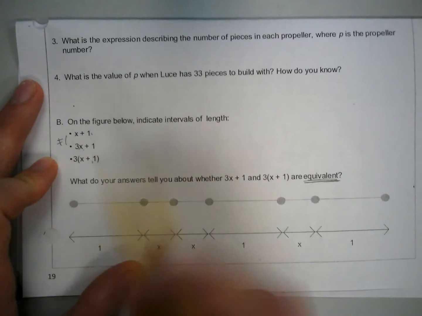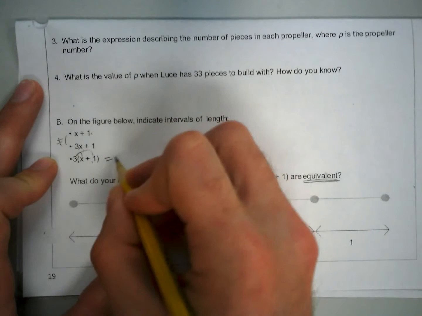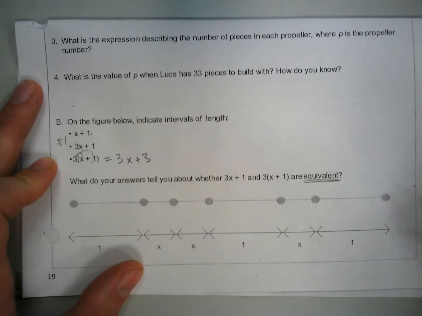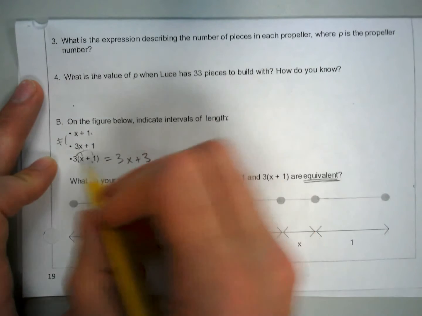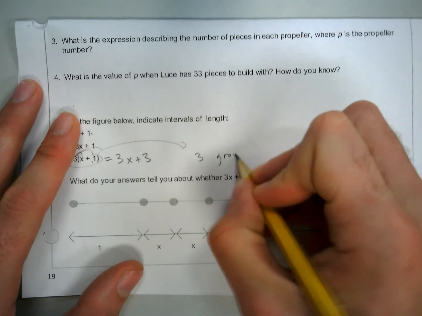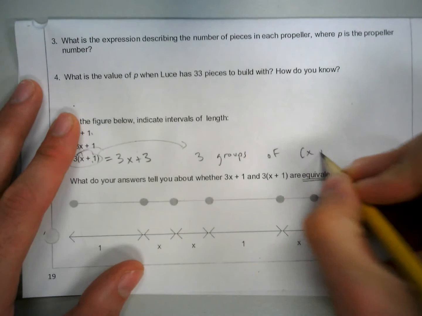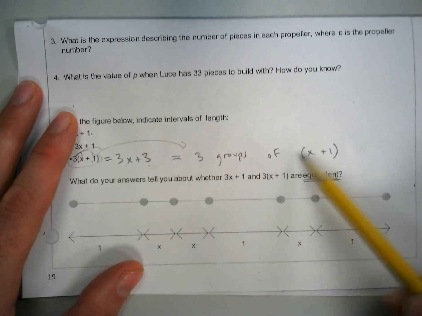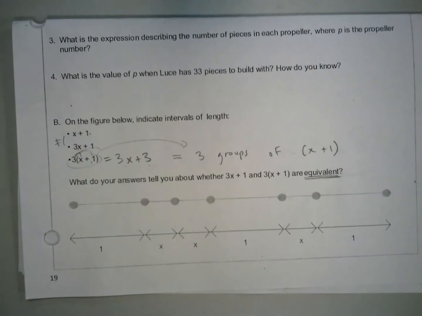This last one. Okay, most of us are pretty good with this distributive property to recognize this is 3x plus 3. But let's think of it another way, and I think this will help us show it on this diagram here. This is also saying, if we take the original one, the 3 times x plus 1, that's saying 3 groups of x plus 1. Yes, it's also the same thing as 3x plus 3, but it also means in words, it means 3 groups of x plus 1. So let's go through this.